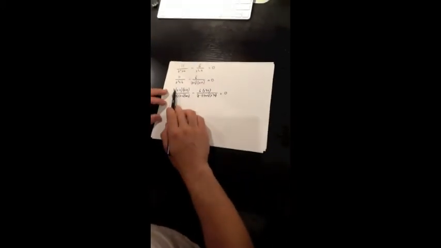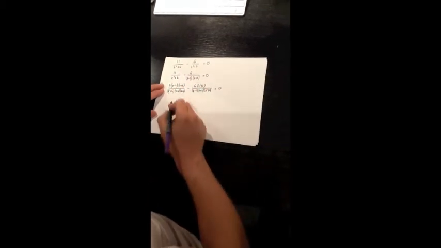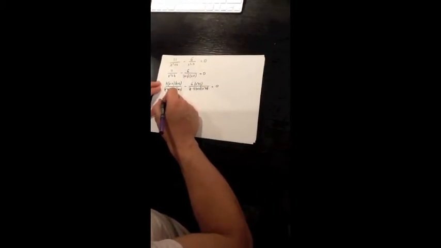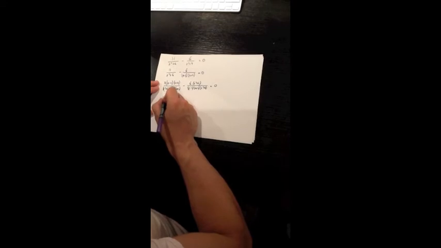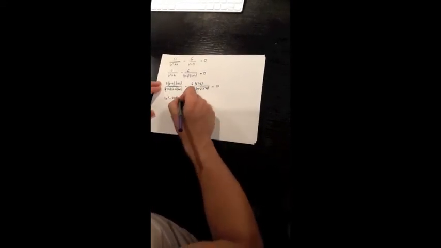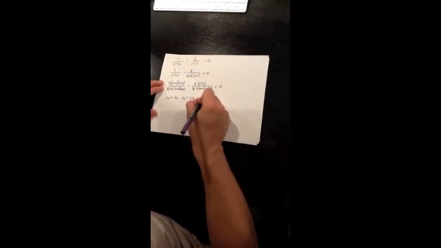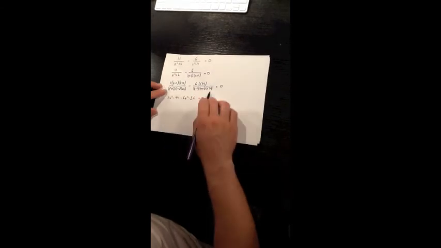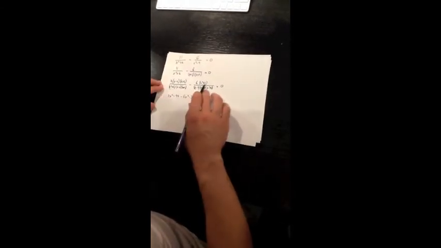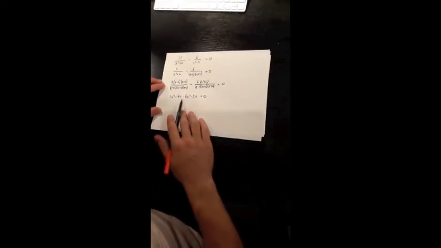So now what we're going to do is distribute this 11. I'm just going to go back to my x squared minus 4 and distribute it to that. So we're going to have 11x squared minus 44 minus, we're going to distribute to 6, 6x squared minus 36 is equal to 0. Now you might be wondering why I left out the denominator. That's because you can just ignore the denominator once they're the same. Doesn't this look a lot easier to solve than that fraction up there? I think so.